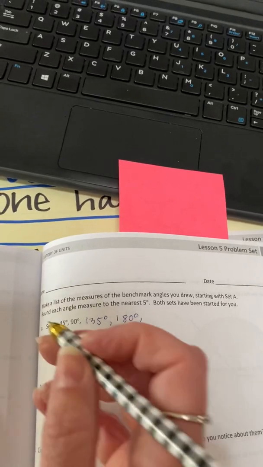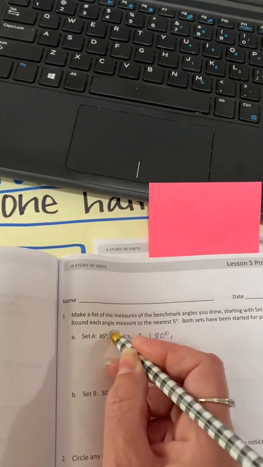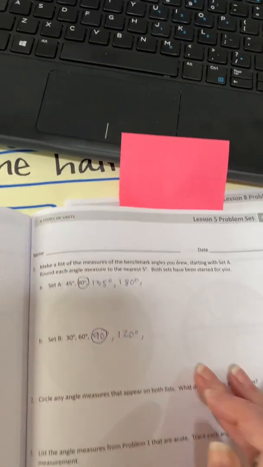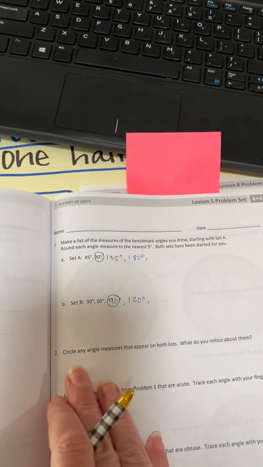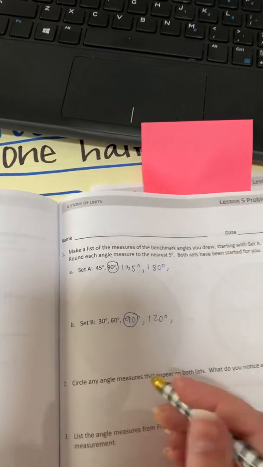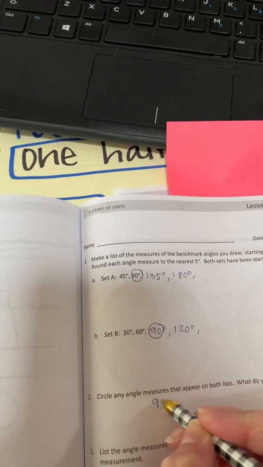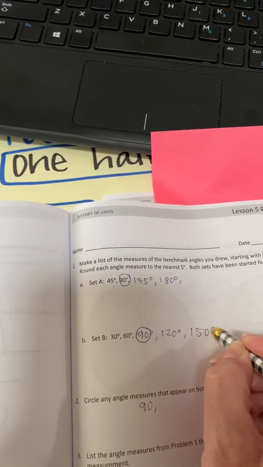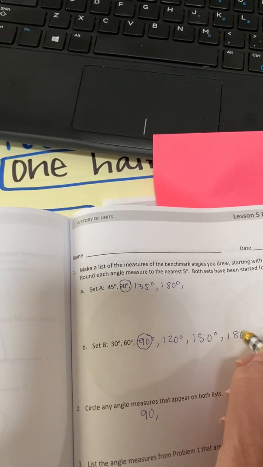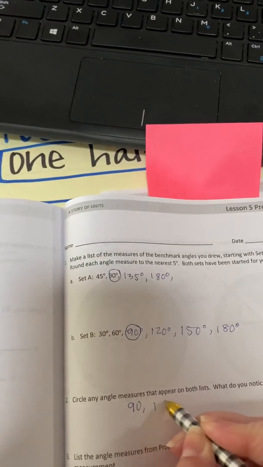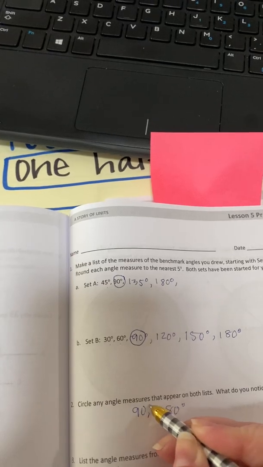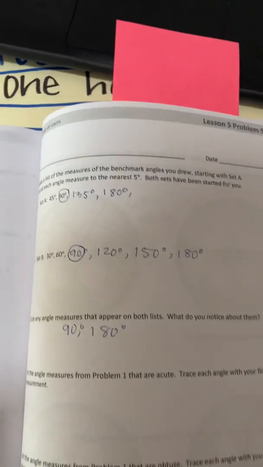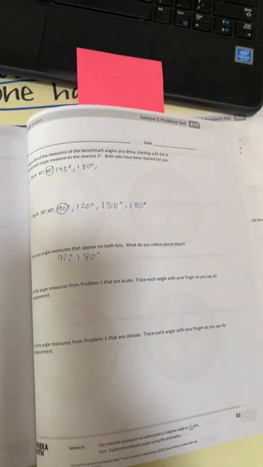So anyone, so I say 90 is here. I'm going to circle that, and I'm going to circle this. Okay? Make your list down here. So we know that both of them had 90. We also know if I carry this out, we have 150. And then 180. So both of them have 180 degrees as well. Okay, so benchmark numbers are those numbers that keep showing up that we use a lot when we're working with our protractors.